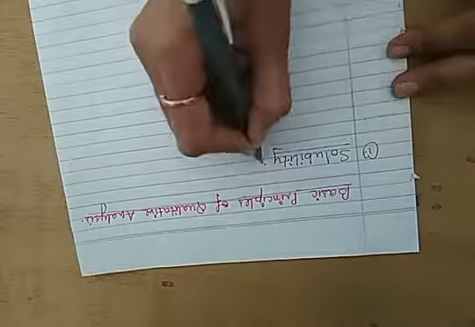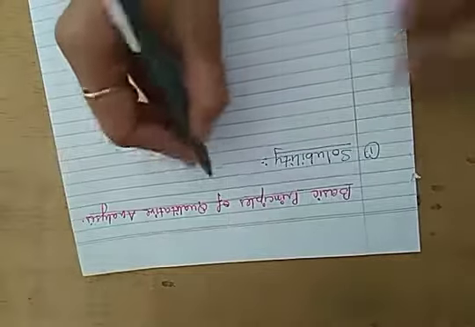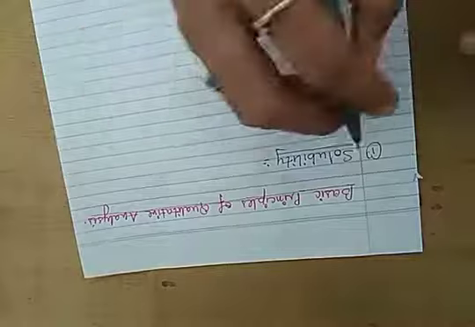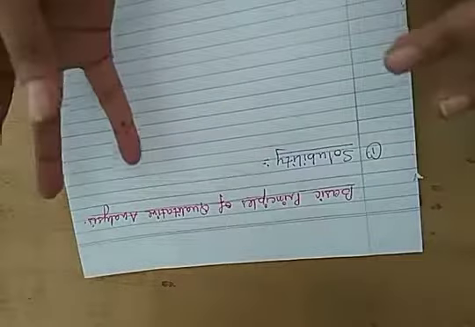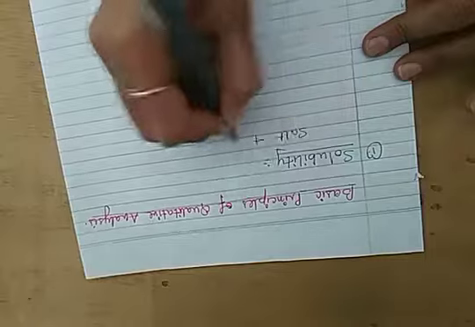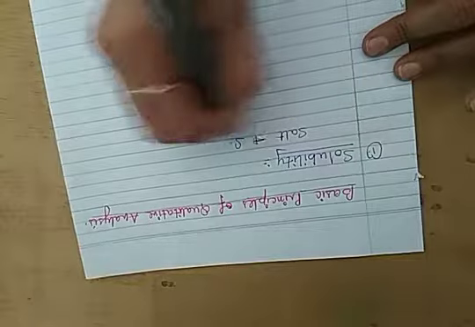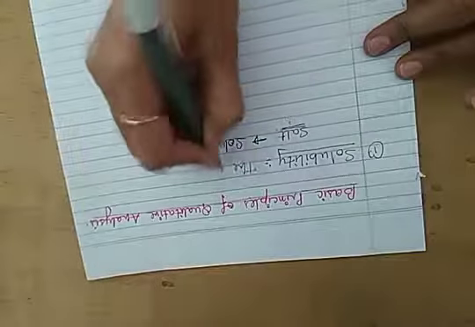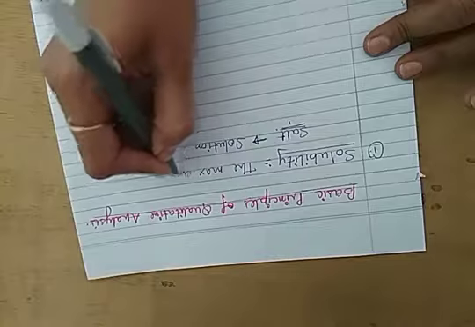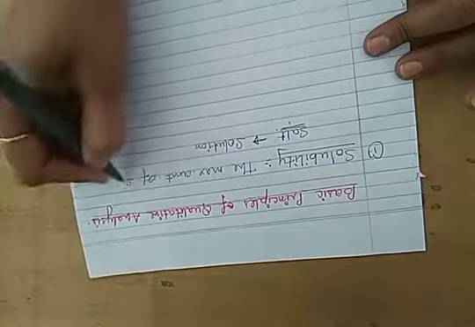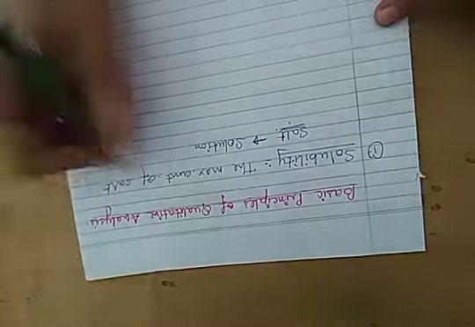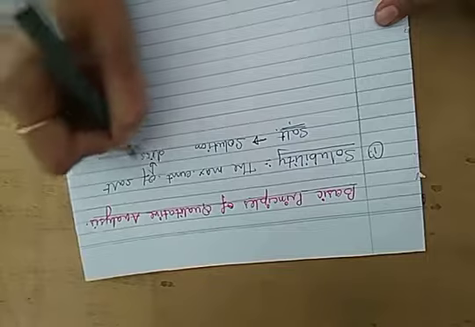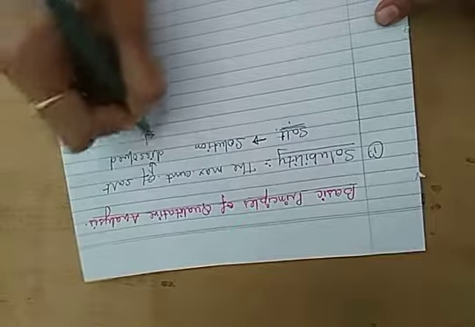Now what do you mean by solubility? Say one is a salt and the other one is a solution which we are taking, a salt that is dissolved in solution, which makes a solution, right? So the maximum amount of salt that can be dissolved, how much?